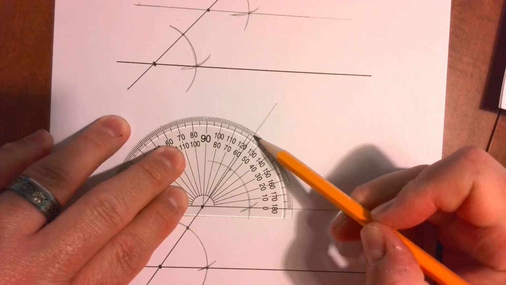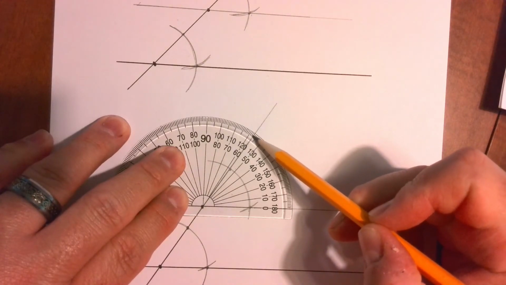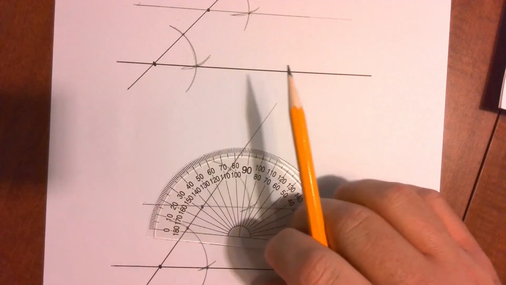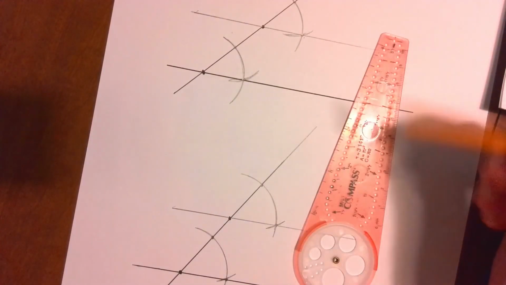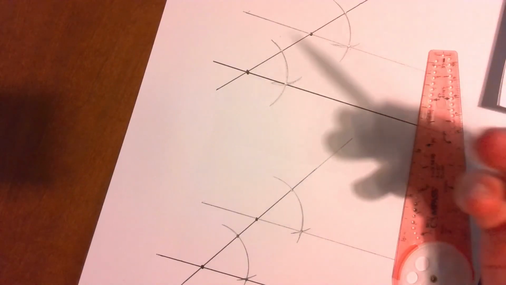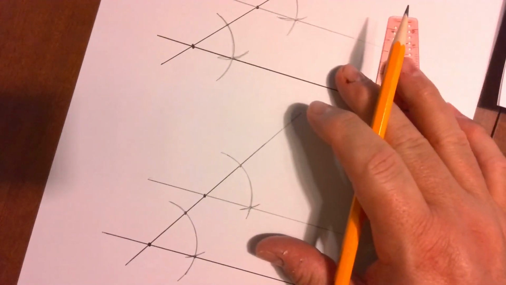I think I'm more at 57 than 58, but that's a pretty good job for using this safety compass. But that's how you construct a line parallel to another line through a given point.